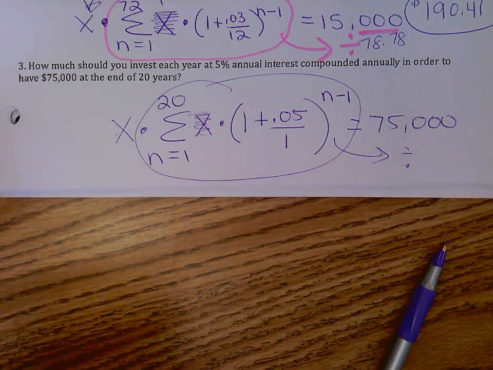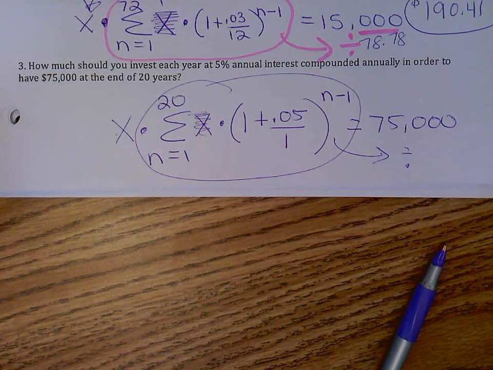N goes from... Yeah, it sounds like you got the right number. That 33 number is what you get from the summation, right? That's good. Yeah, that's exactly it. So you actually have to invest quite a bit every year.